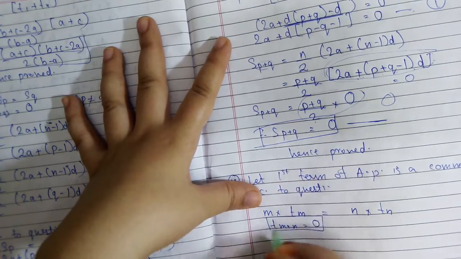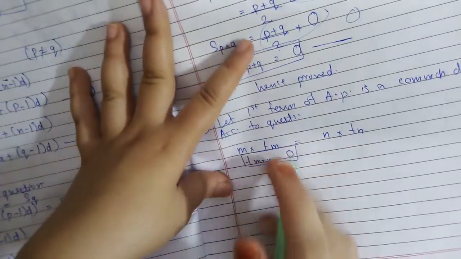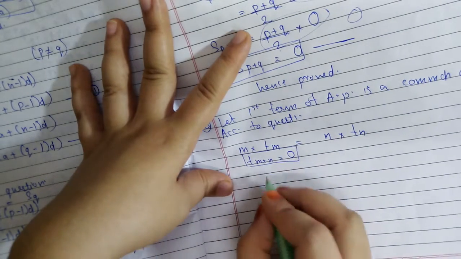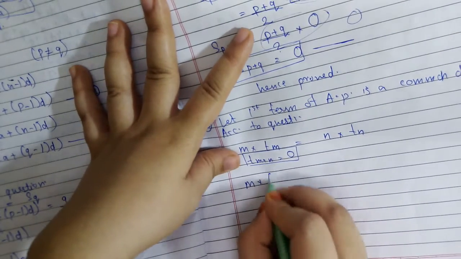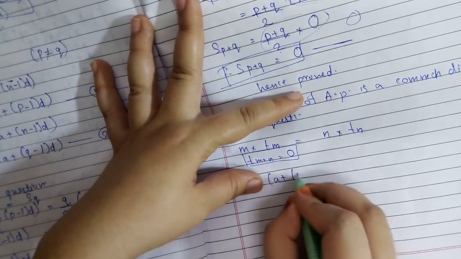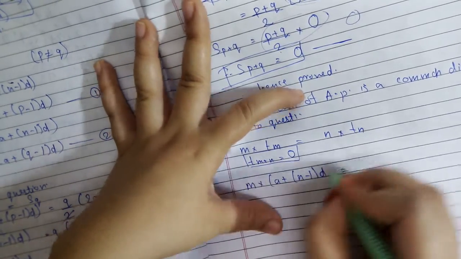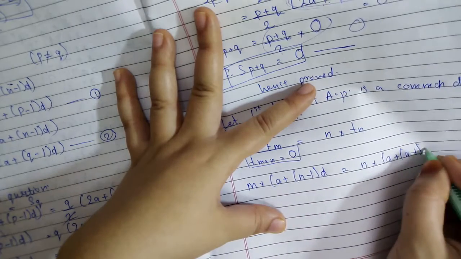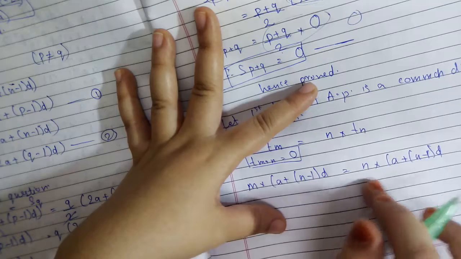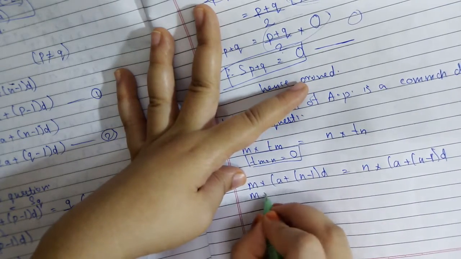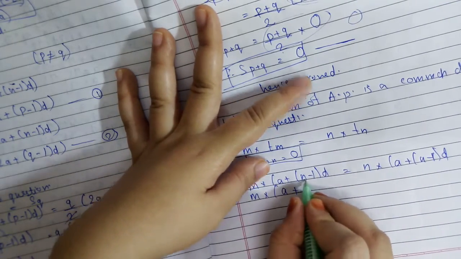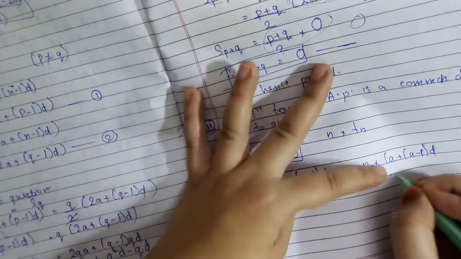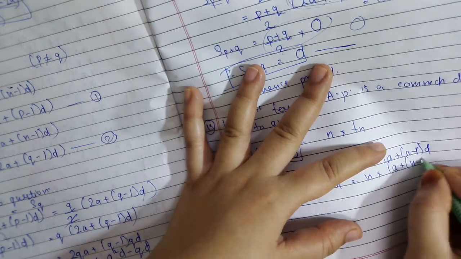So let's start solving. Okay, so here we will use the formula. Which formula? Again the same, that is Tn is equal to a plus n minus 1 into d. So m into a plus m minus 1 into d, and again we will use the formula here, it is n into a plus n minus 1 into d. Now here the n value will be m, so it will be m into a plus m minus 1 into d is equal to n into a plus n minus 1 into d.